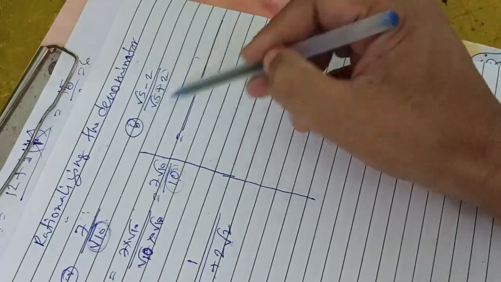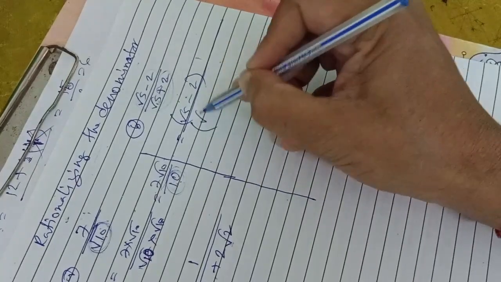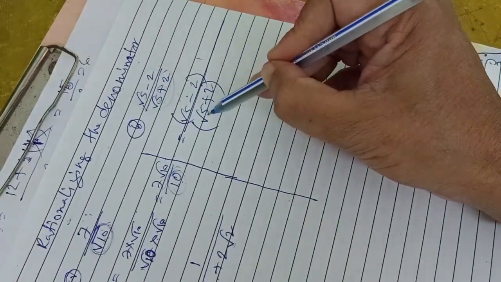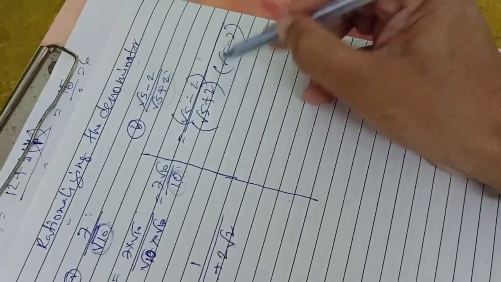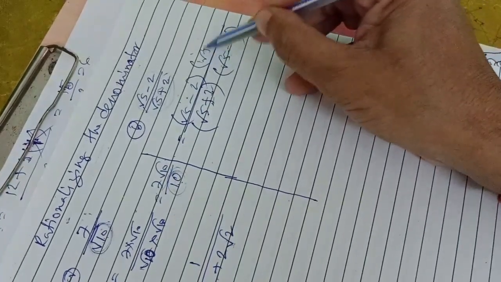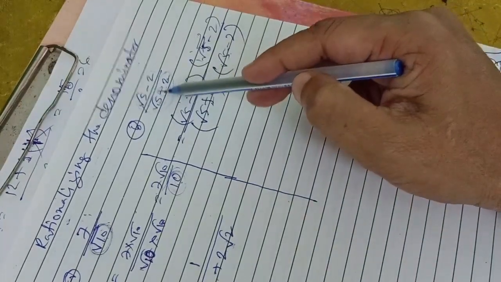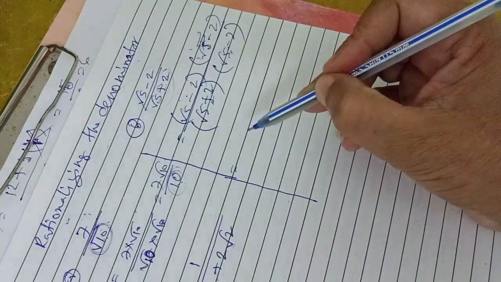First of all, we'll write the same thing here: root over 5 minus 2 over root over 5 plus 2. See, the same thing we have written. Now here, what is there down? Root over 5 plus 2, so we'll write root over 5 minus 2. The same thing but with the opposite sign, and we are multiplying up and down. Try to understand the process.